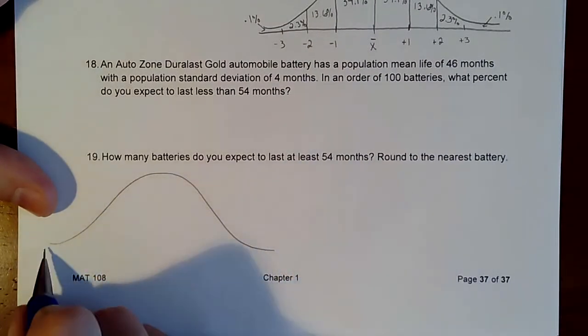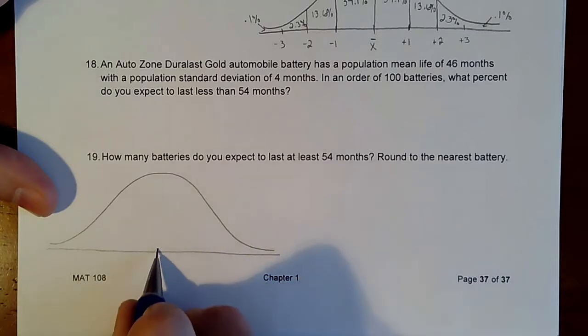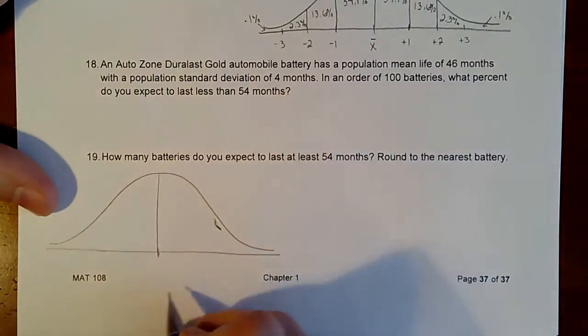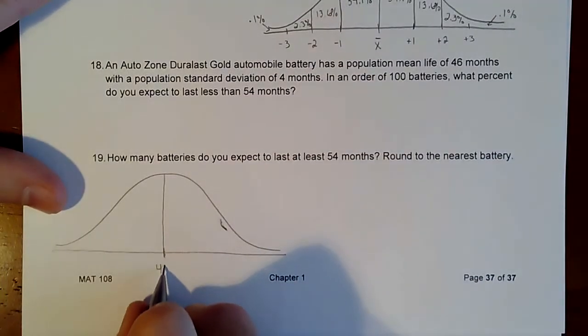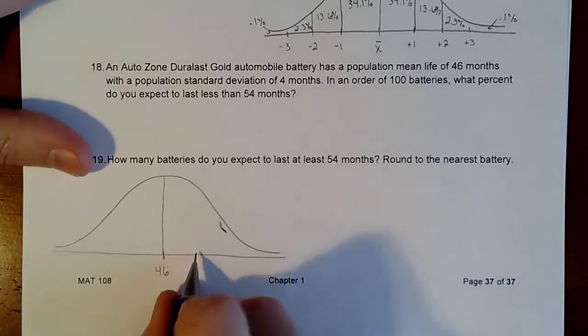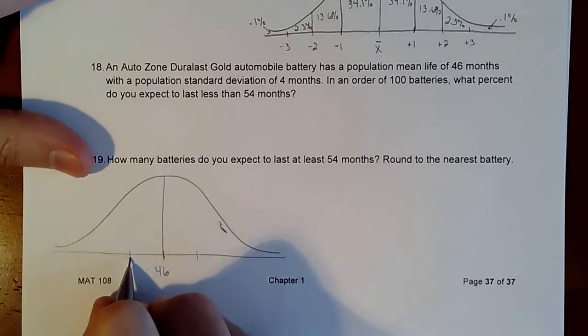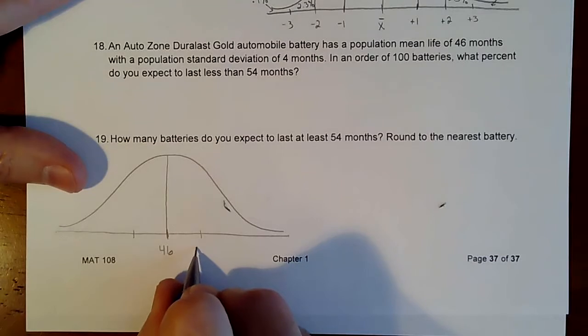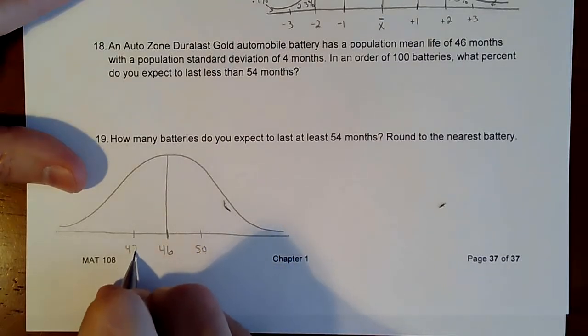So our graph looks like this. We have an average value right here, and that is our 46 months. So the average lifespan of that battery is 46 months. Okay, it has a standard deviation of 4 months. So this is going to be 50 months. This is going to be 42 months.